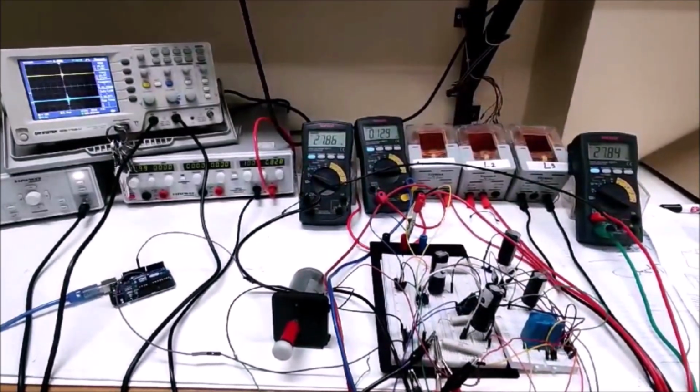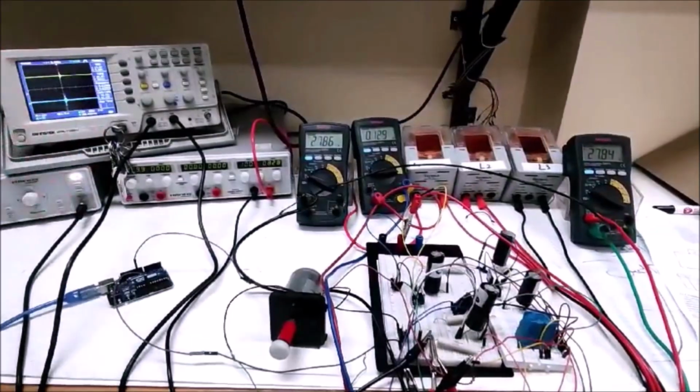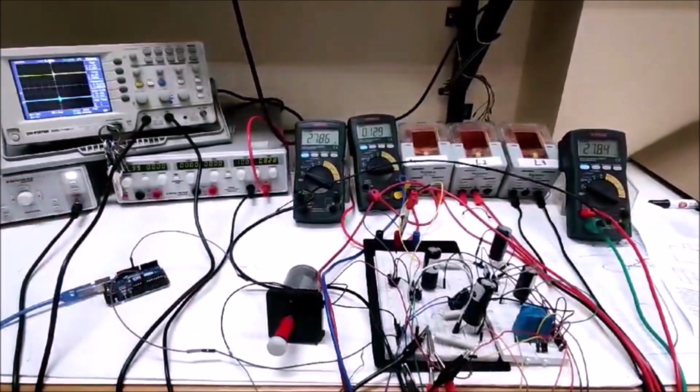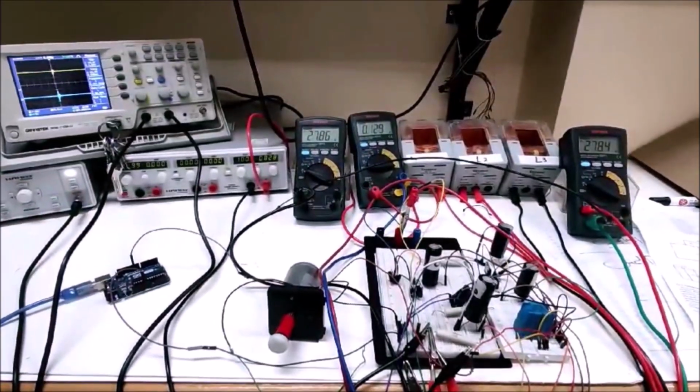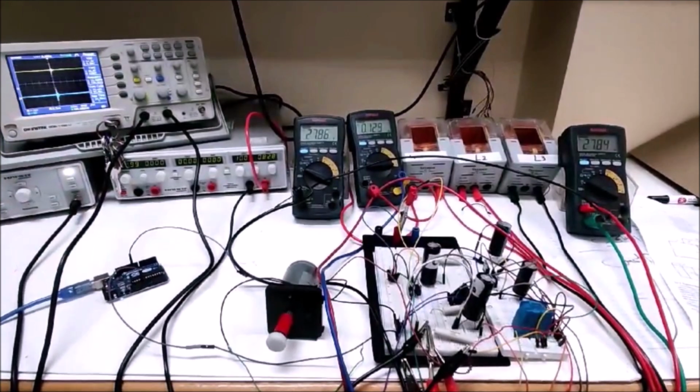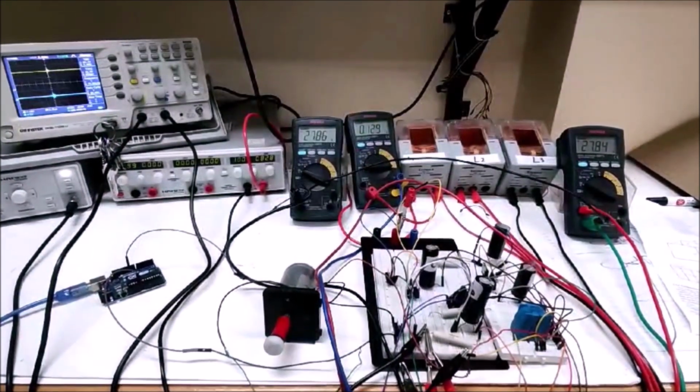In the next step we will use a higher switching ratio to see how it can produce higher voltages at the output, and then in the last and final step we'll use a DC motor to see how it operates with the DC motor in case we use it for electric drive systems.